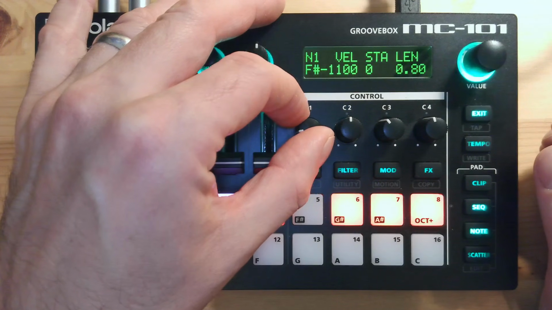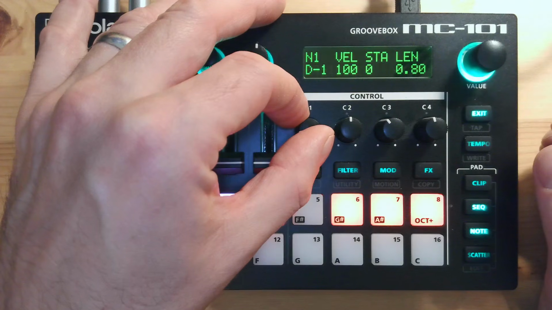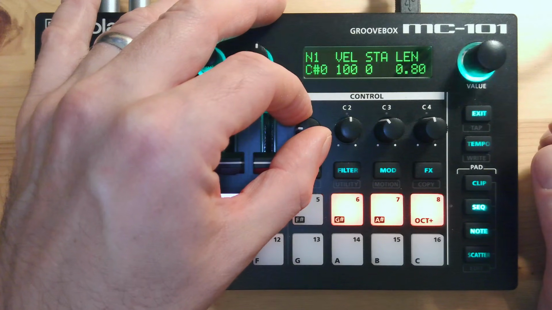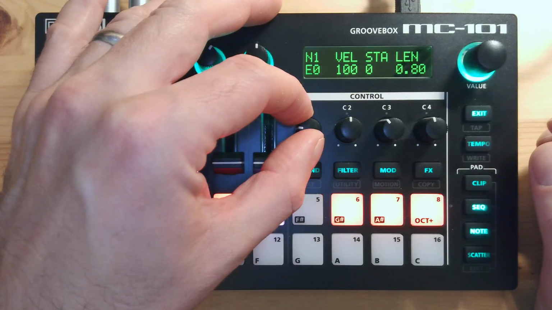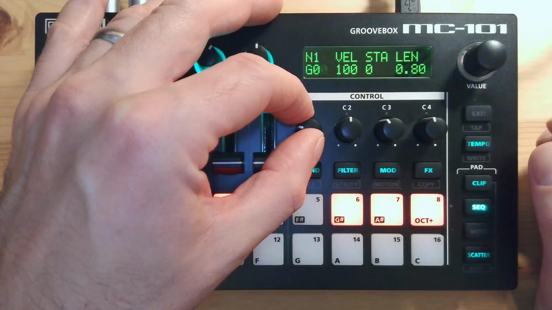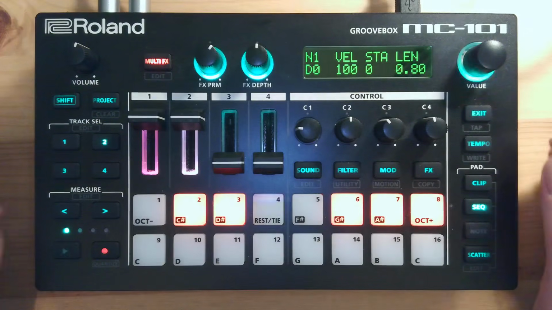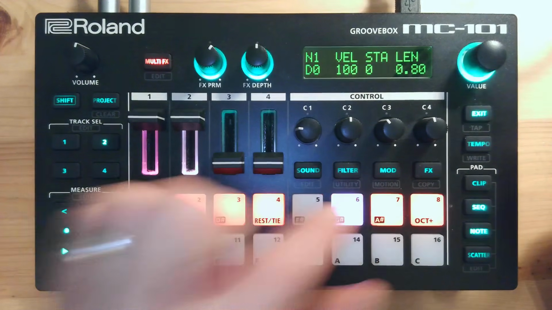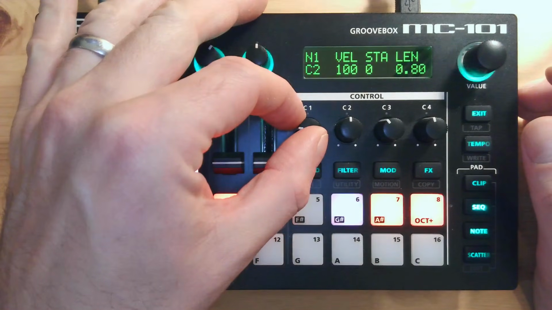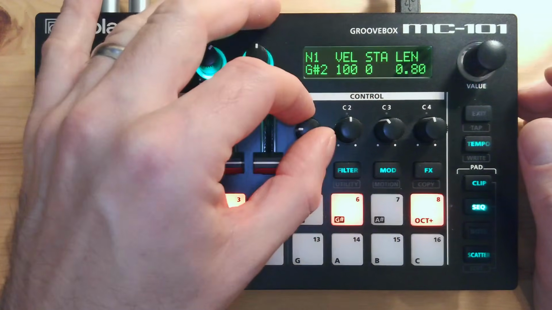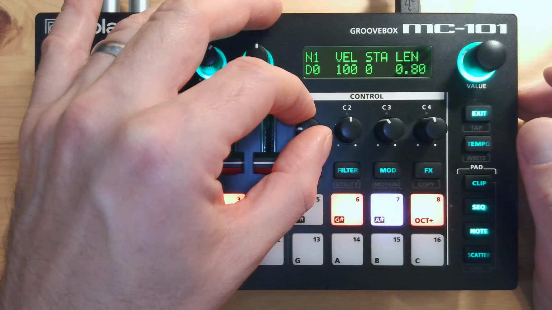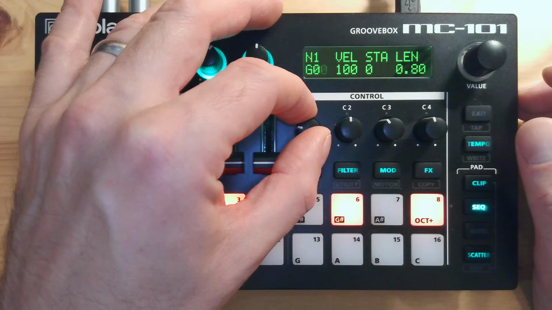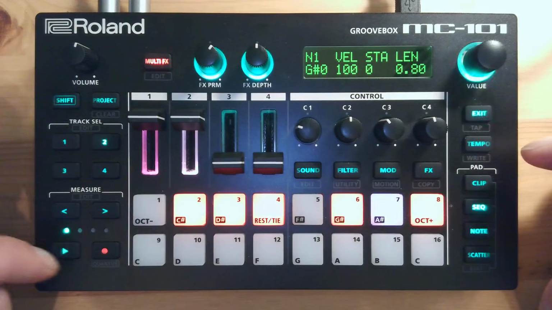Okay, I want these notes to be nice and low. Oops, that's -1. D sharp 0, D2, yeah, that could do with being D0. The controls on these are very, very sensitive. C0, that's good for me. Oops. G sharp 0, let's see what that sounds like now.